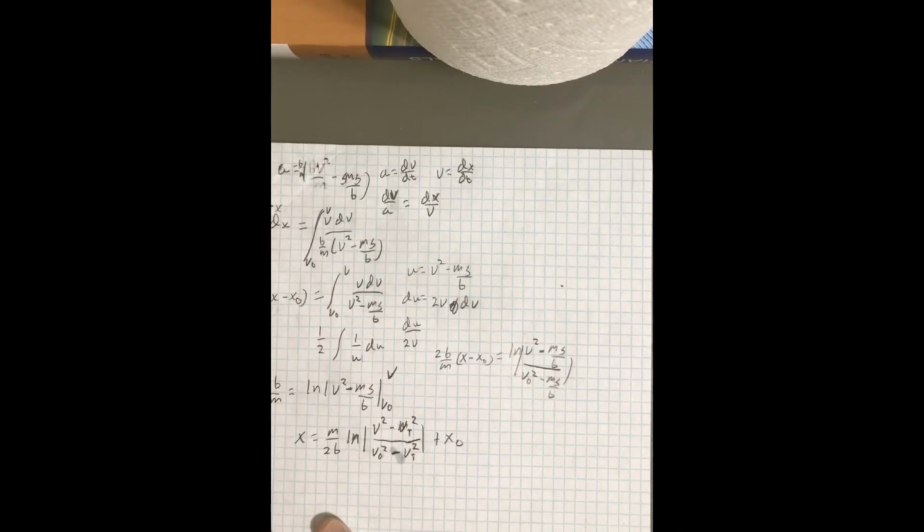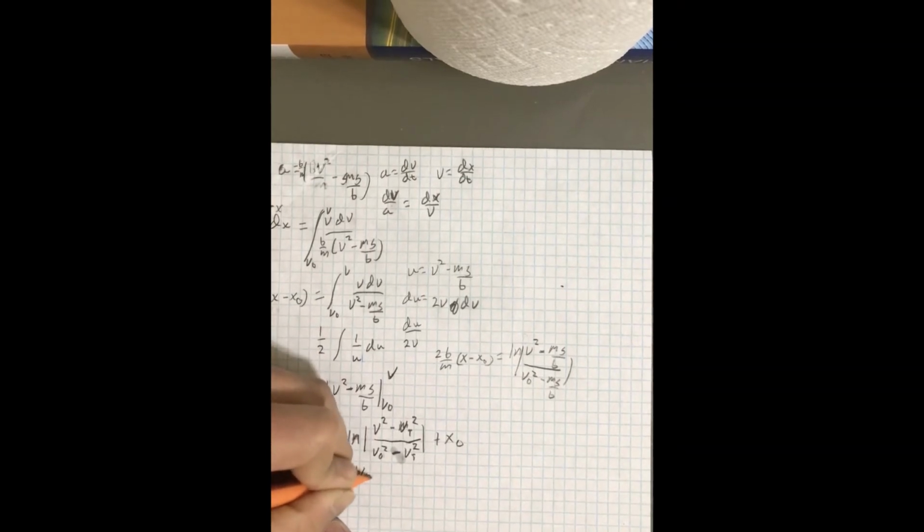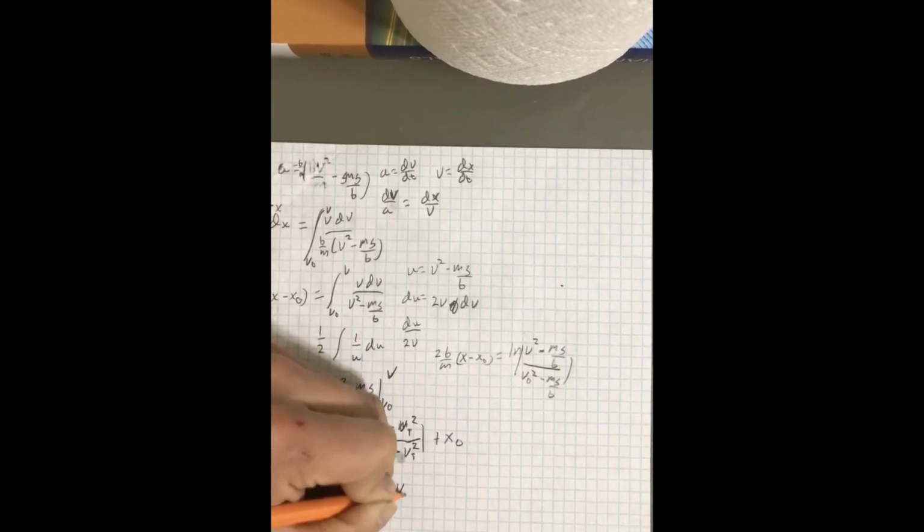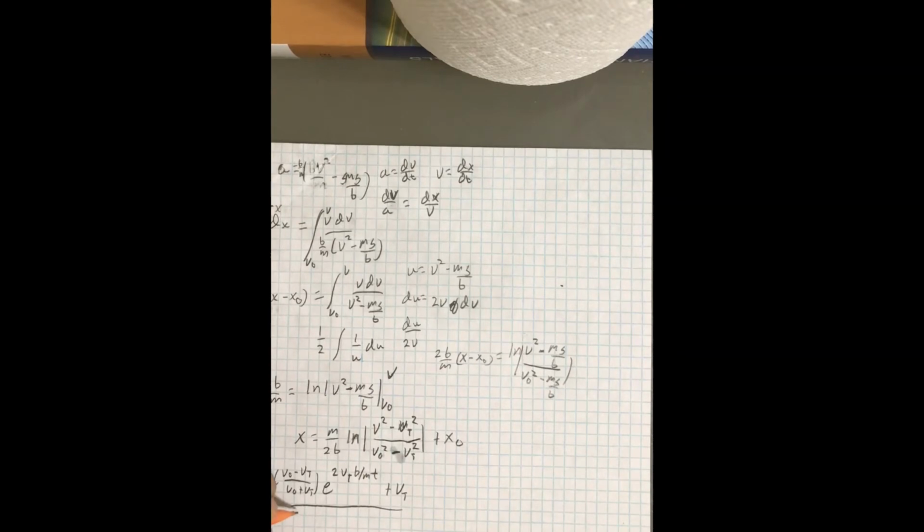So v is going to be equal to vt, (v naught minus vt over v naught plus vt) e to the 2vt b over m t, plus vt, over 1 minus (v naught minus vt over v naught plus vt) e to the 2vt b over m t. Luckily we only have 2 terms on both the numerator and the denominator, so it shouldn't be too bad.